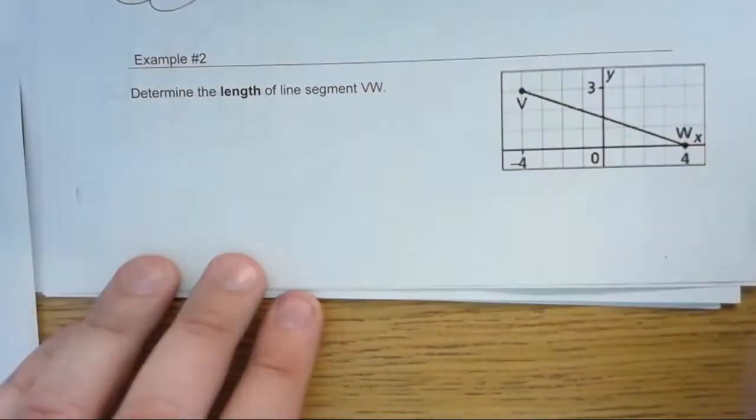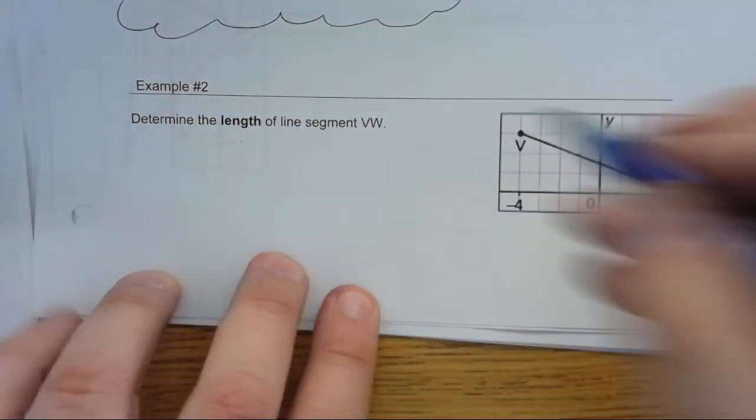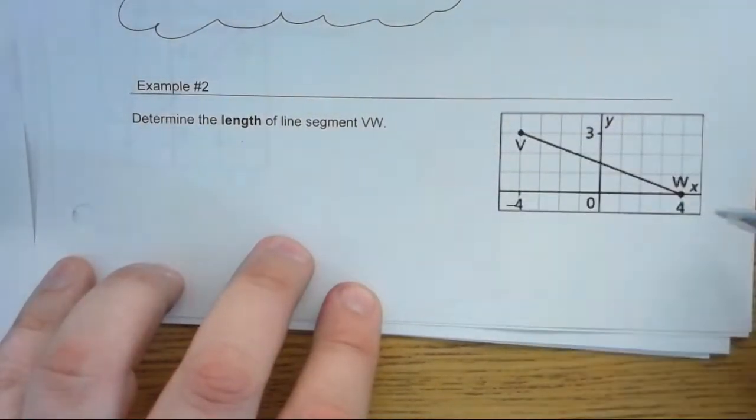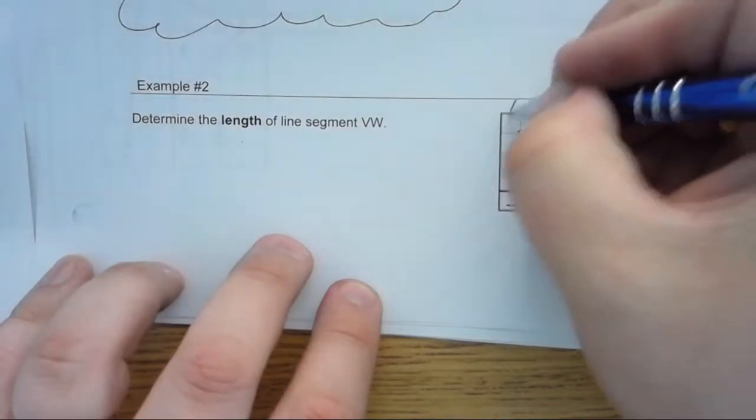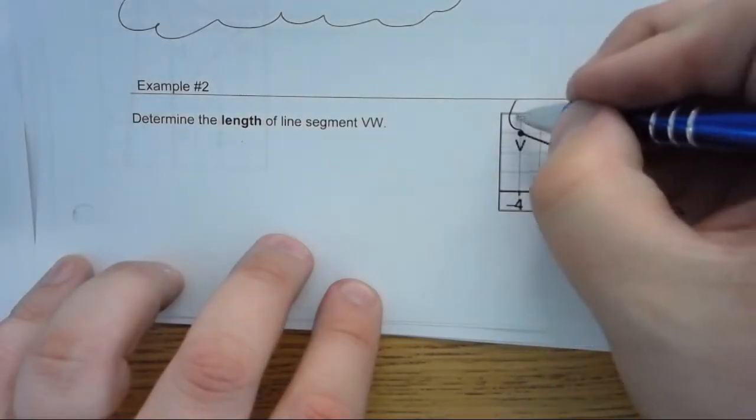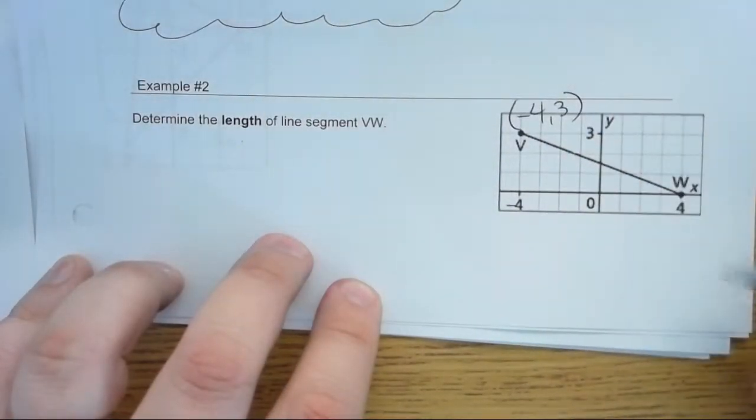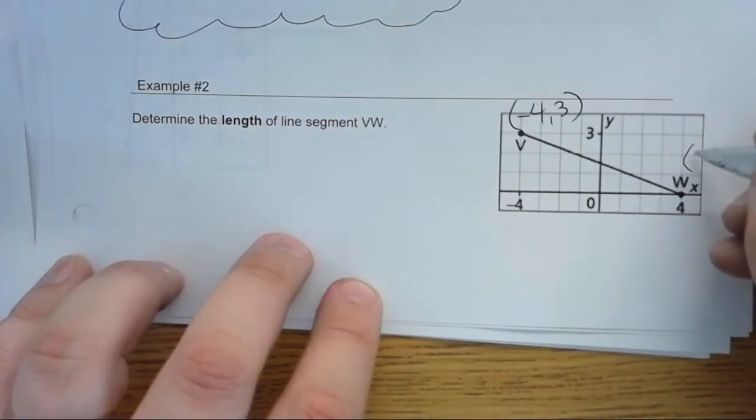First one is down here. All right, I need coordinates on this thing. I know you're saying, well, why don't we just count and use Pythagoras again? Nah, I want to use my fancy new formula. I just brought it home and got it out of the box. I want to see how it works. So let's see. That v coordinate is negative 4, 3, and the w coordinate is 4, 0.